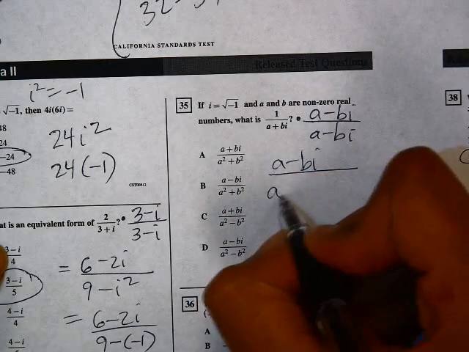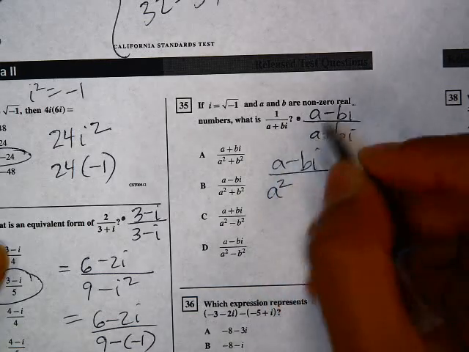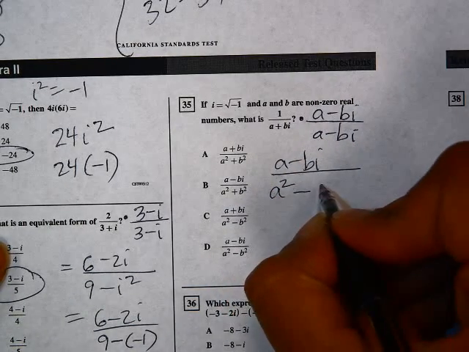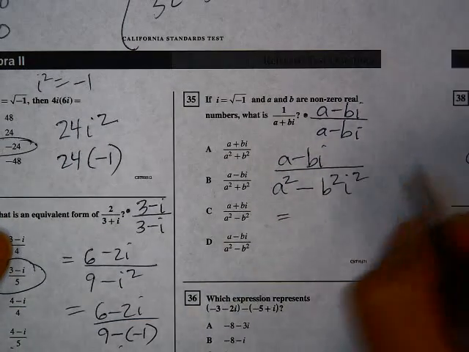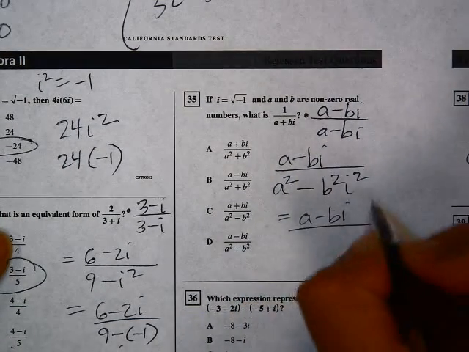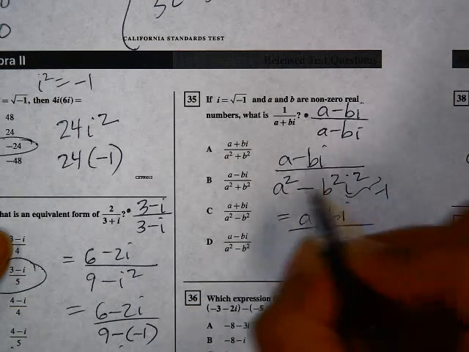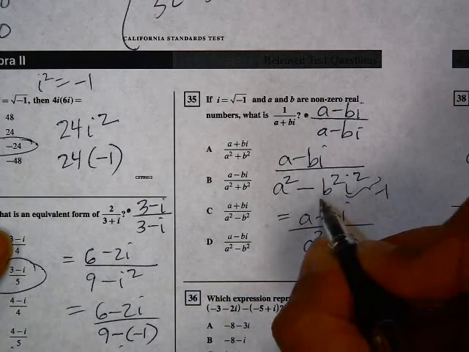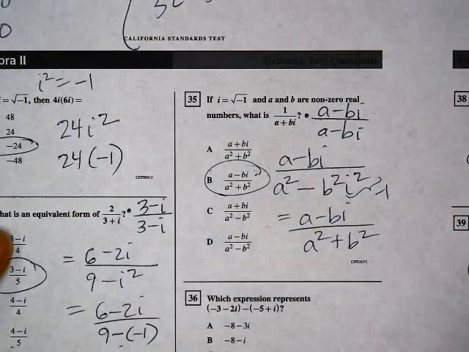Distributive property on the denominator gives us a squared minus abi and plus abi cancel, and then minus b squared i squared. We need to simplify i squared and set it equal to -1. So if we do that, a squared, -1 times -b squared is positive b squared. So that would give us b.